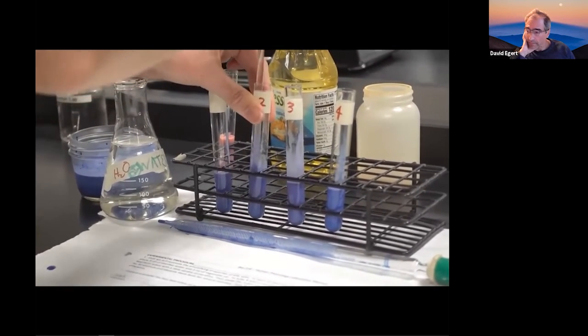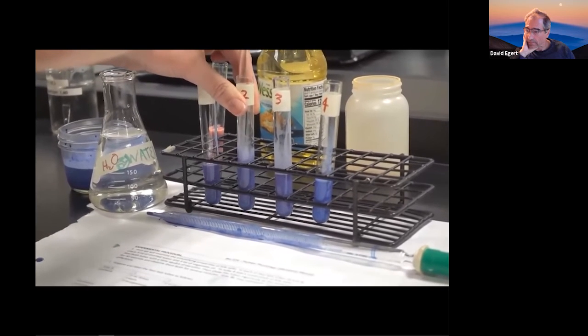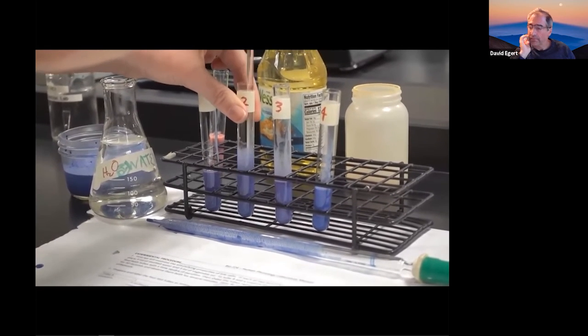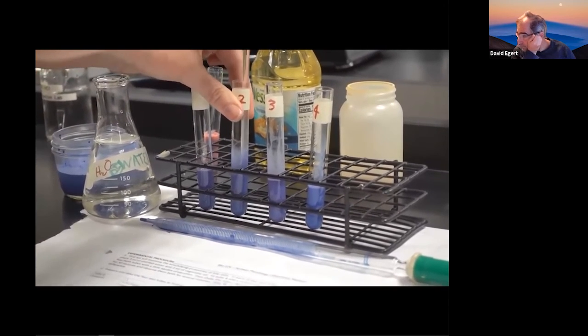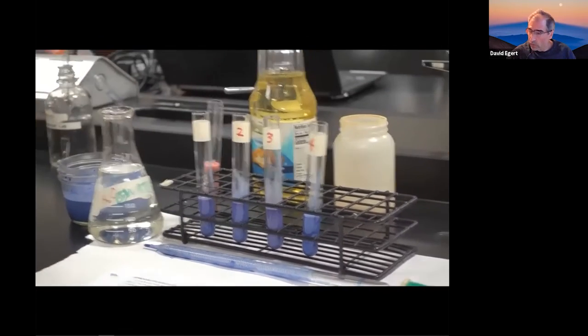And I am not cross-contaminating my samples. I'm using the clean side of the glass rod in this one. That's pretty good.